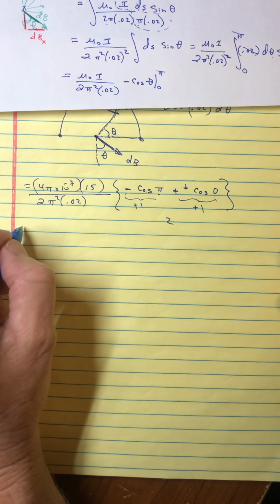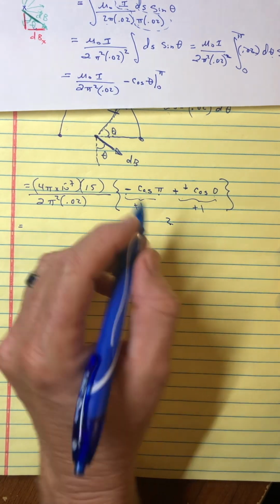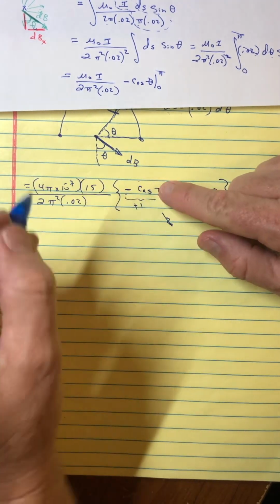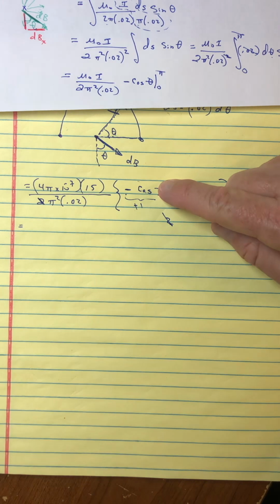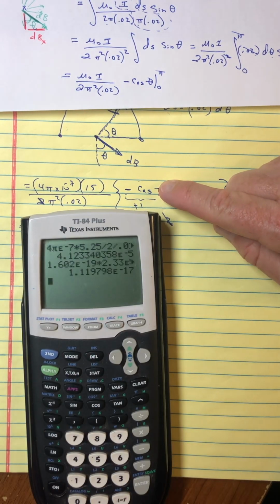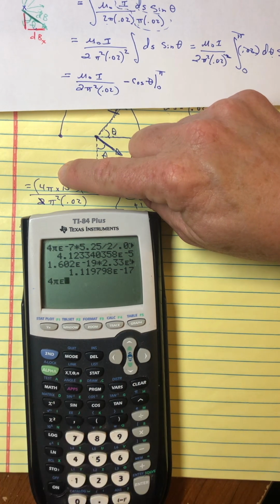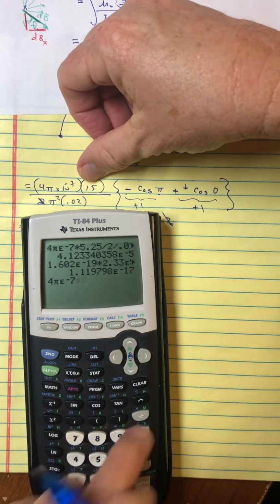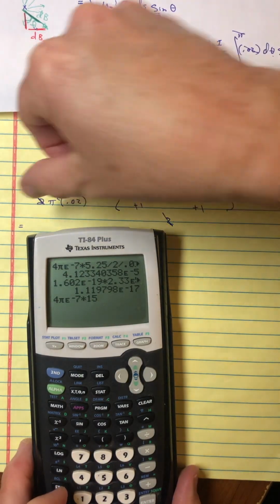And so what I have is this 2, I guess, technically, up here in the numerator, would cancel with that 2. So now I can grab my calculator, and I'll just do the 4 pi times 10 to the negative 7 times 15. I already canceled that 2.